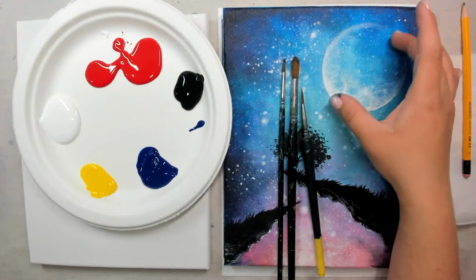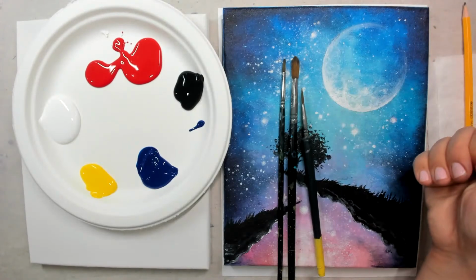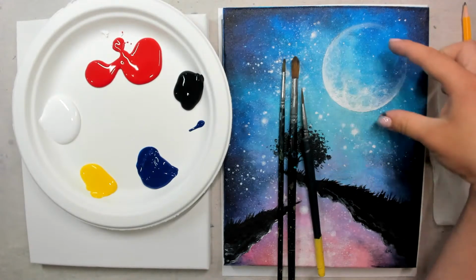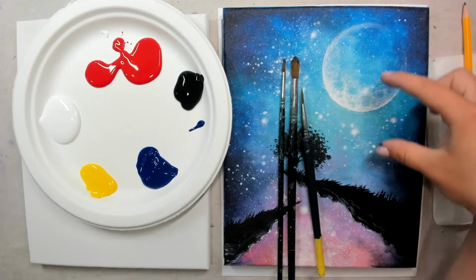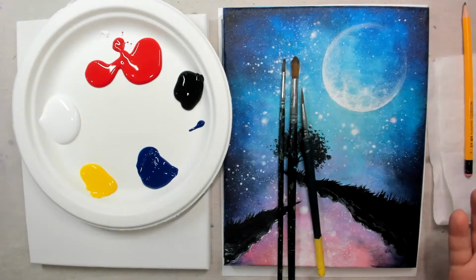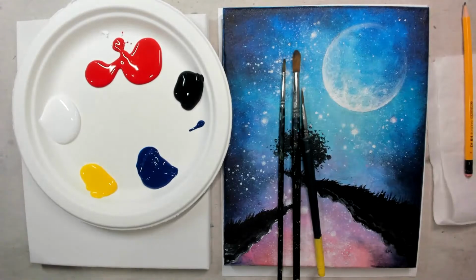And it can be smaller, it can be bigger. That's entirely up to you. For me, I would say this is about a third of the height of my canvas, approximately. But again, it could be bigger, could be smaller.